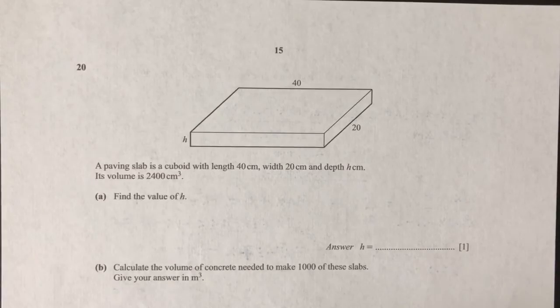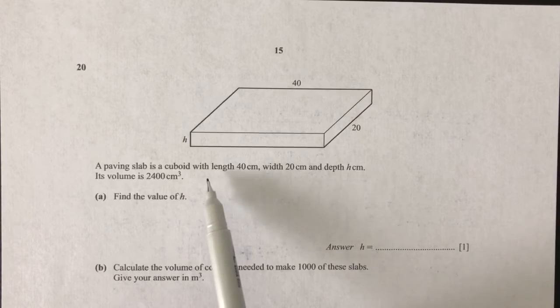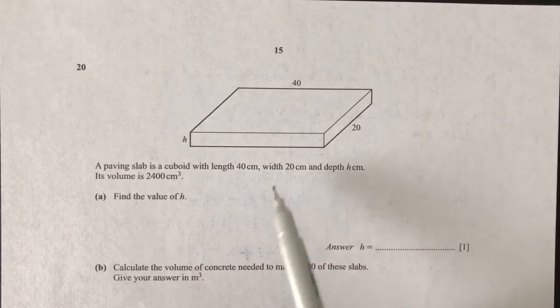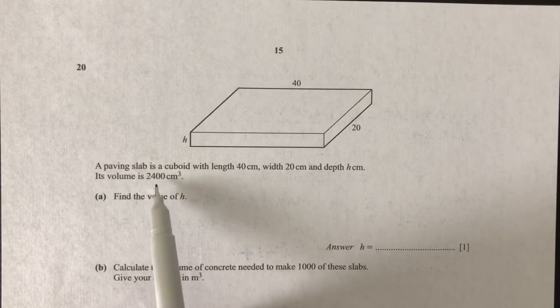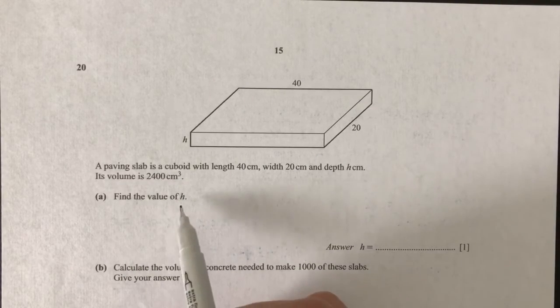Question number 20. A paving slab is a cuboid with length of 40 centimeters, 30 width, and h for the height. Its volume is 2400 centimeter cube. Find the value of h.